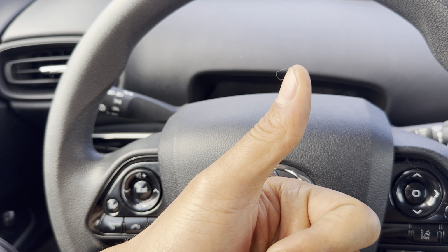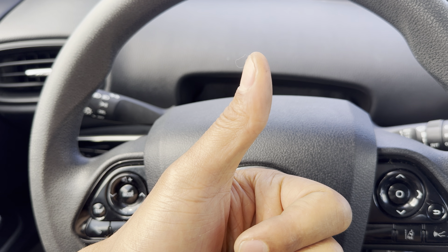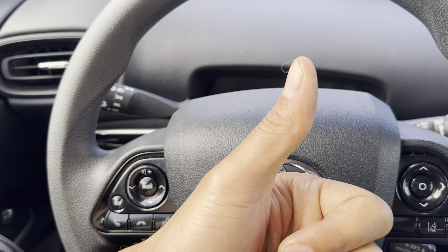Now I'm going to show you how to open and close the air vents. This is important because when you have your air conditioner or heater on, you'll want the air to be directed towards where you want it to be directed. And I'm going to show you how to adjust it.